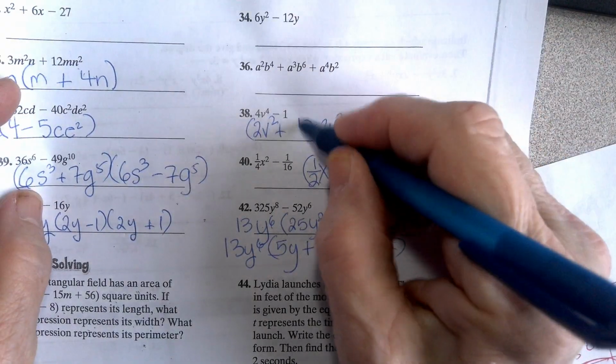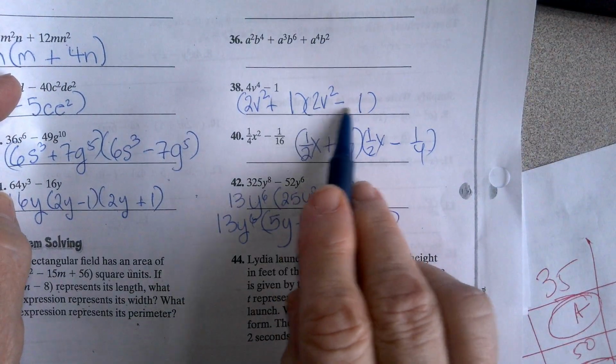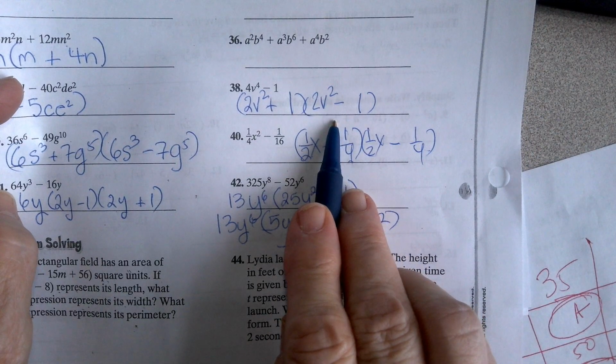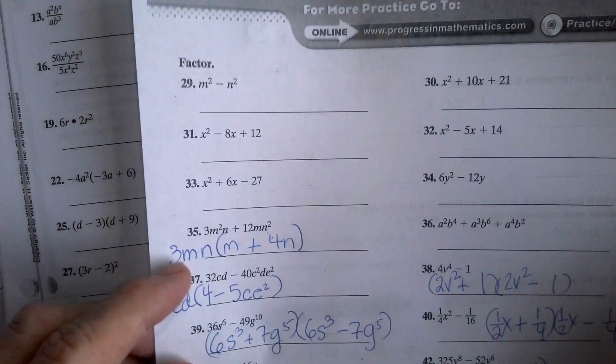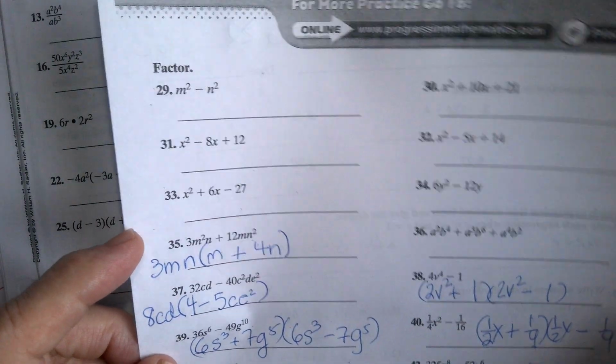So on this one, it was 1, 1. Now, can this one be factored again? No, because it doesn't have a perfect root. So you're done.